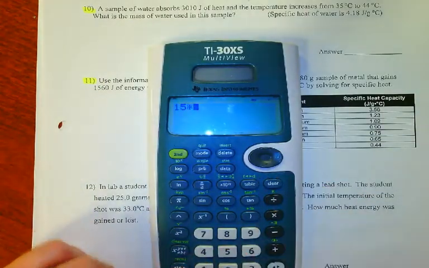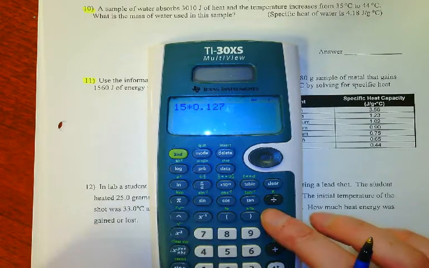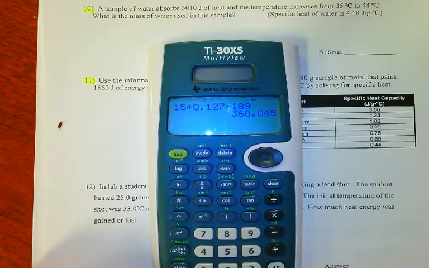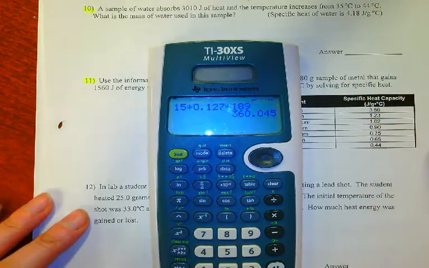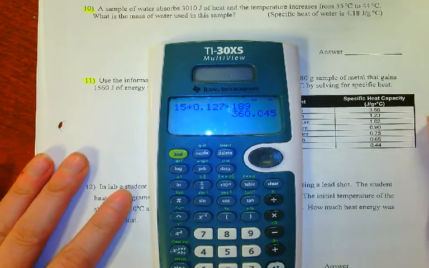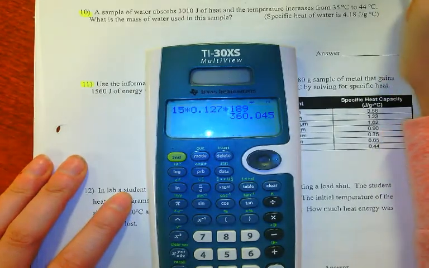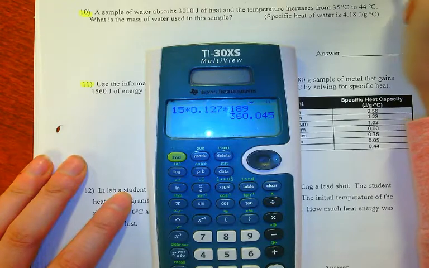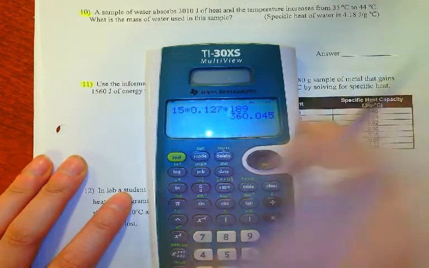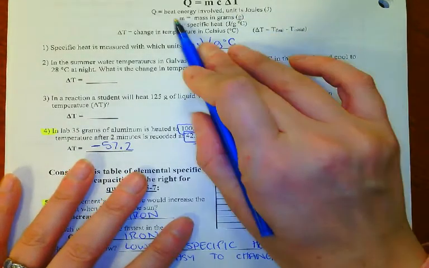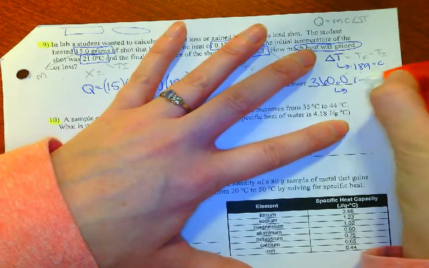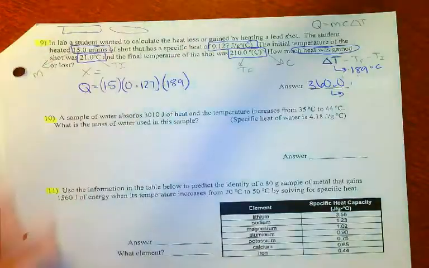Okay. 15 times 0.127 times 189. My answer is 360.0. And then remember, that's that crazy unit, joules per gram degree Celsius. Oh no, wait, that's for specific heat. Okay, you can flip it over, I'll show you. We just say joules. Okay, Q, the unit is joules. I apologize. Let me even get my white out so that looks better. Joules.